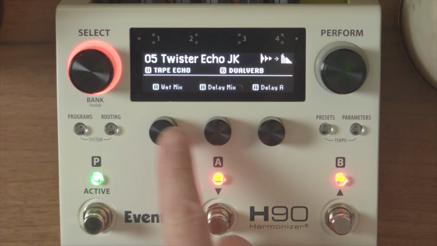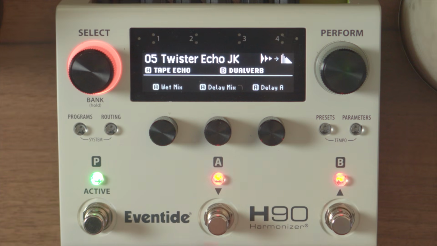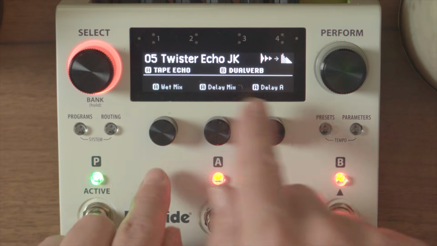Well, the H90 has fallen into this trap too, with quick knobs, hot switches, hot knobs, programs, presets, and parameters. I mean, it really is unbelievably confusing, and it just doesn't need to be. Now, it doesn't matter what these things are called, but these 3 small black knobs on the front of the unit are your best friend. Eventide call them quick knobs.